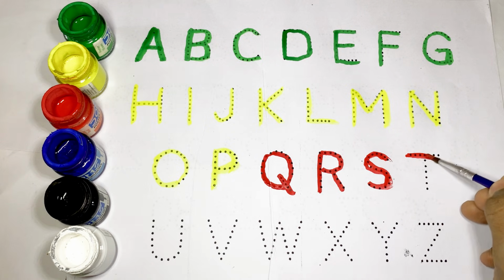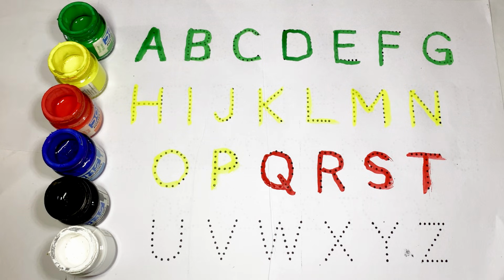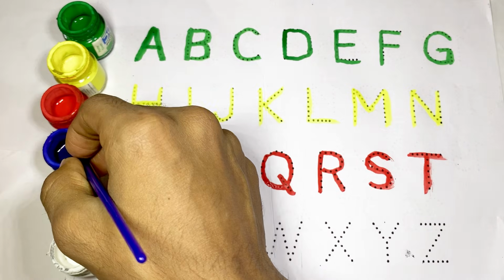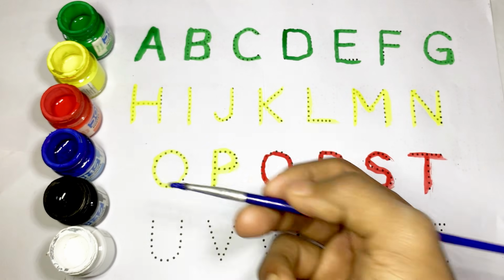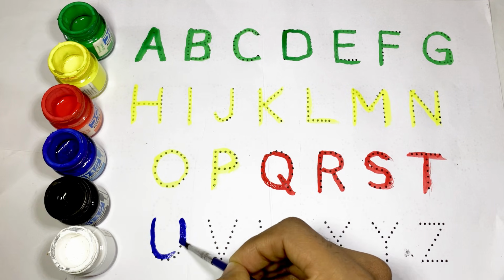This is T. T for teacher. Kids, now U. The alphabet U. And U is blue color. This is U. U for umbrella.